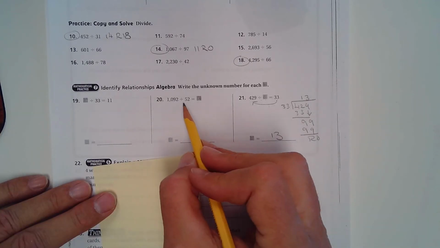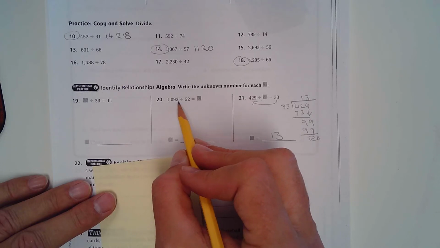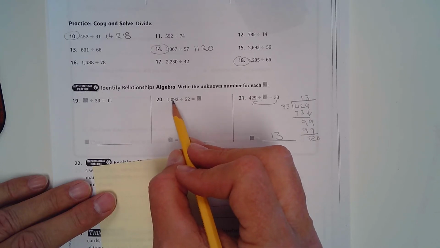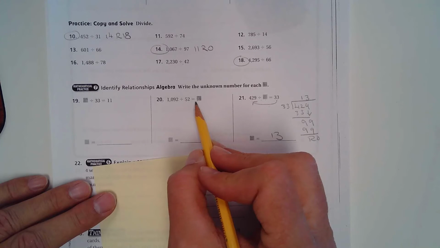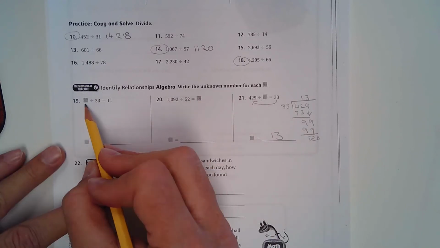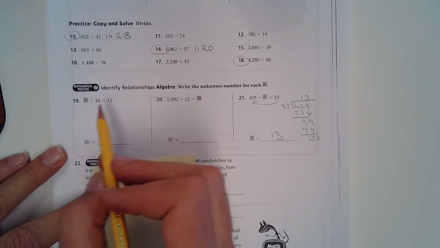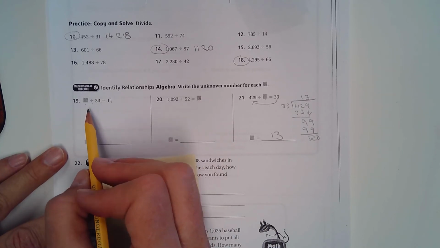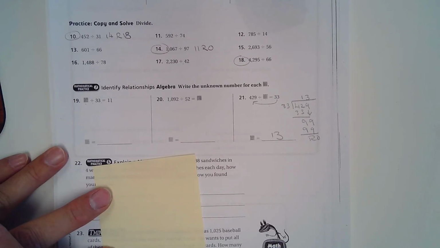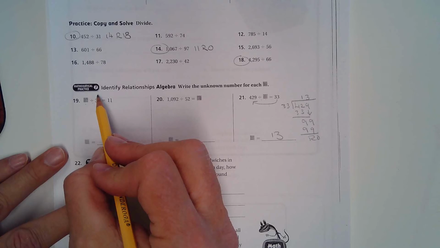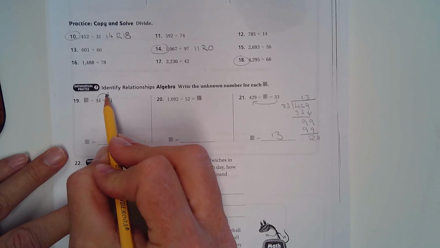So in this one, well, this one's just like what we've been doing. 1092 divided by 52 is going to equal something. This one, something divided by 33 equals 11. What divided by 33 would be 11? What do you think you would have to do to these two numbers?